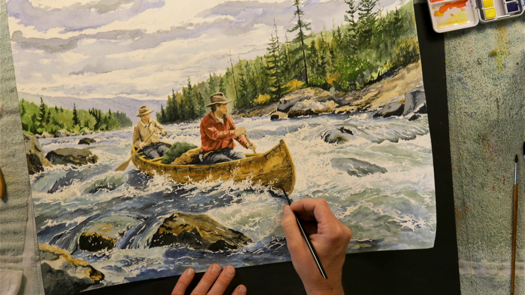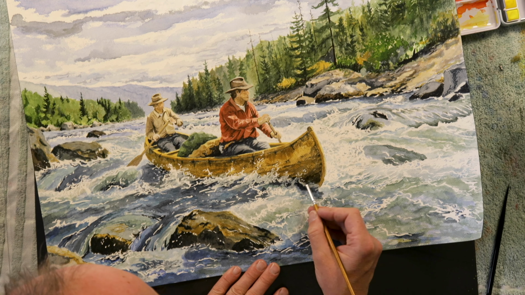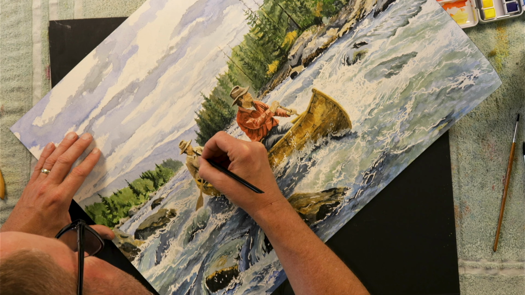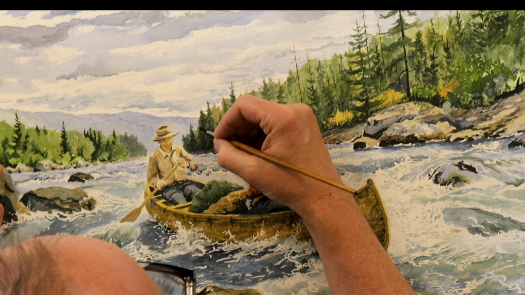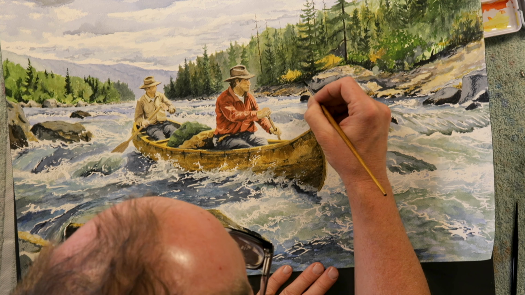You want to save your sharp edges and interesting details in the foreground, like the details of the rapids and the canoe and the people. As objects move back in the distance, like the distant mountains and trees and sky, simplify them into larger shapes. So remember, the closer something is, the more detail it has. The further away, the less detail.